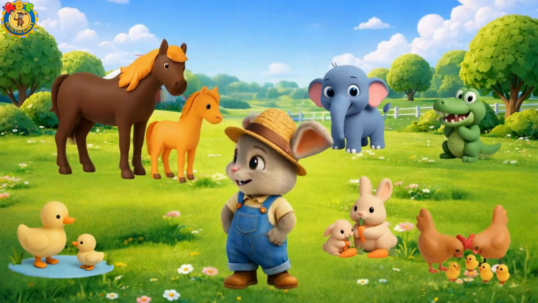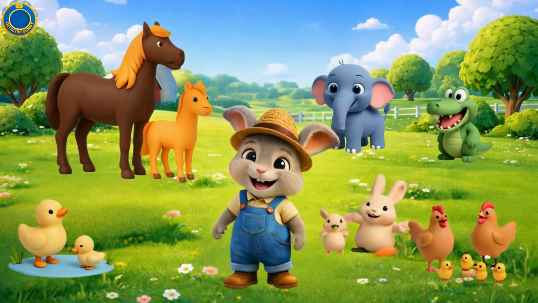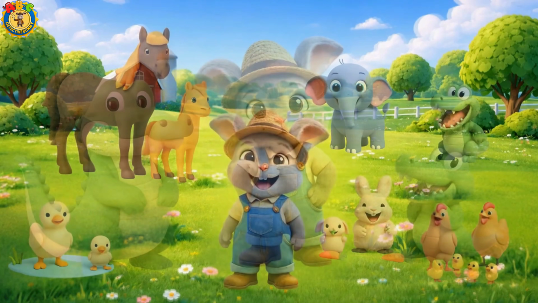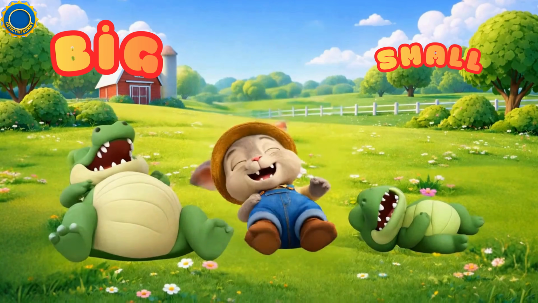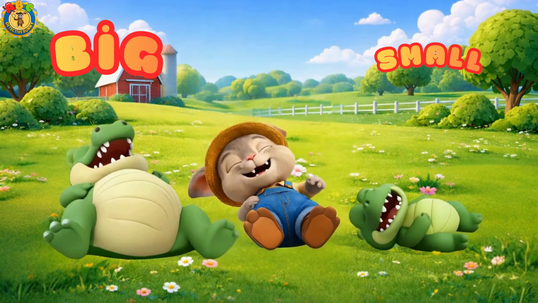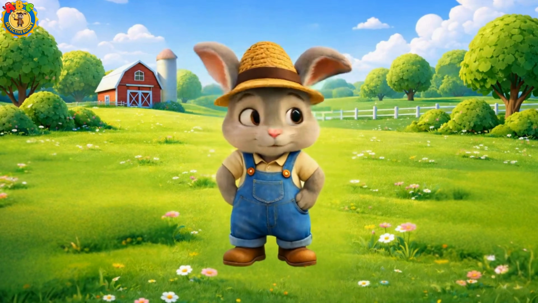Animal alphabet, learning slow and clear, big and small for every little ear.